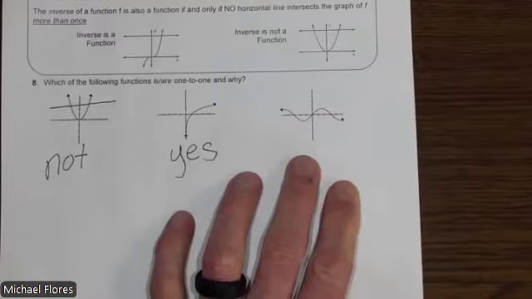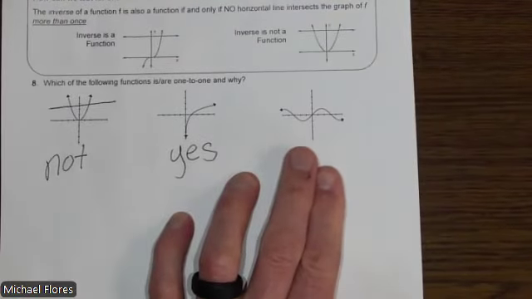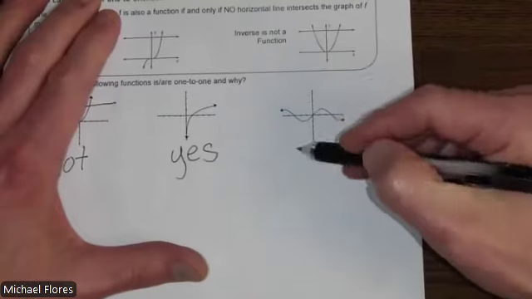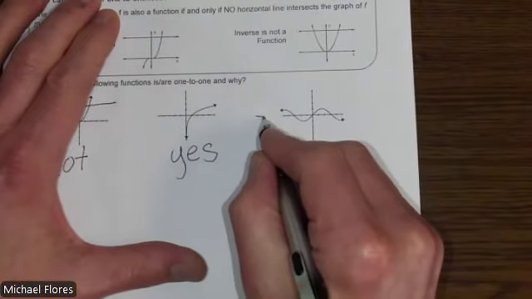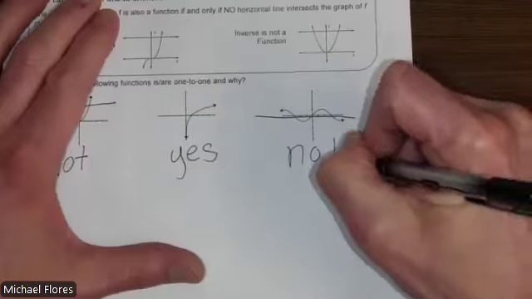I'll give you about 5 seconds for this one. I'll let you write down yes or no. All right. Well, it is a function because it passes the vertical line test, but it would not pass the horizontal. So it is not a one-to-one function. So no, not a one-to-one function.